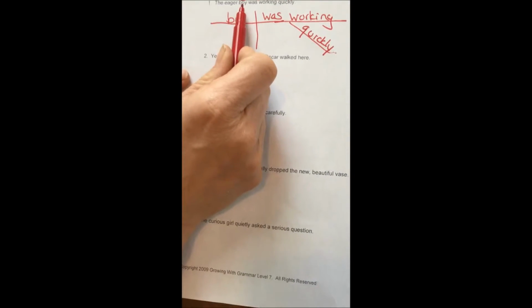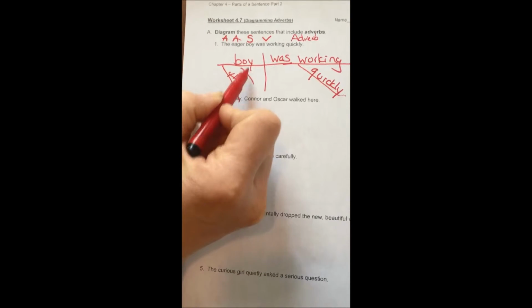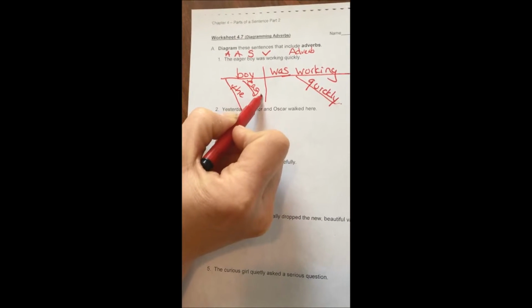Now we see we have words modifying boy. There are 2. These are adjectives. The and eager. Okay, so that's number 1.